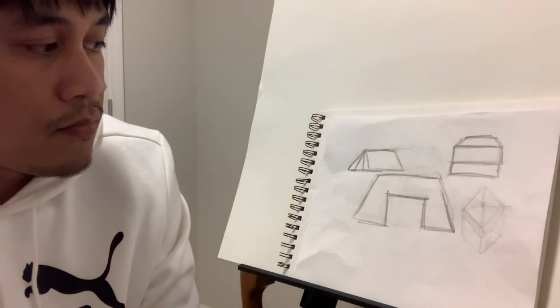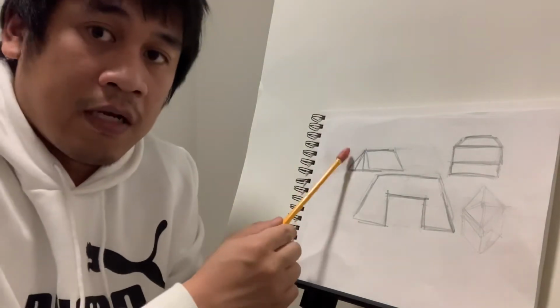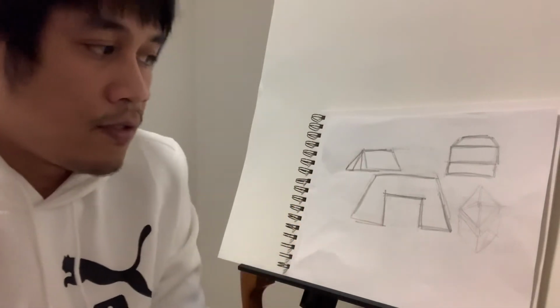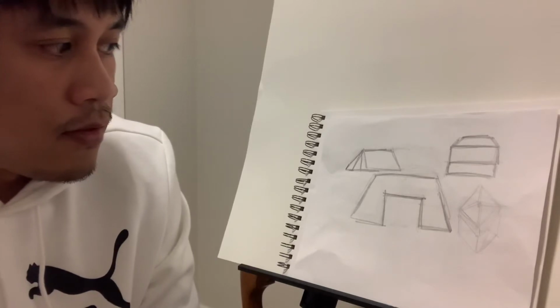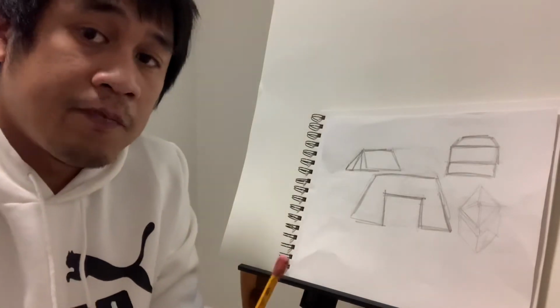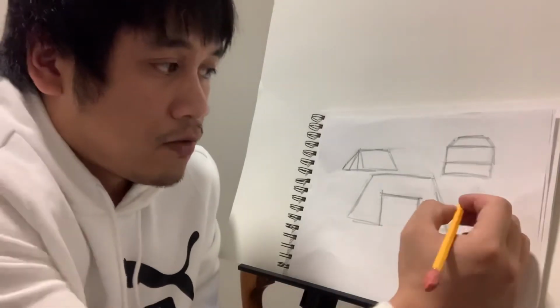And I think it's just better to have this one instead of this one. But if the tent is big, then I would go for this one. All right, so.